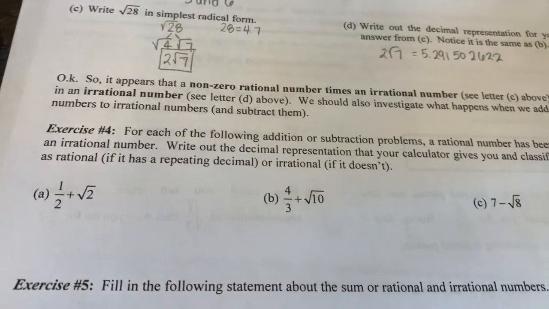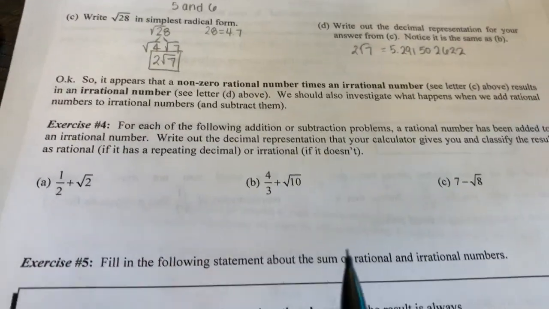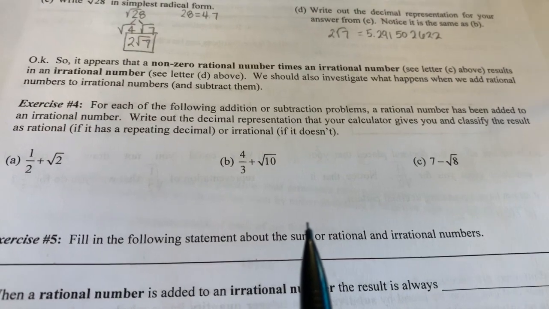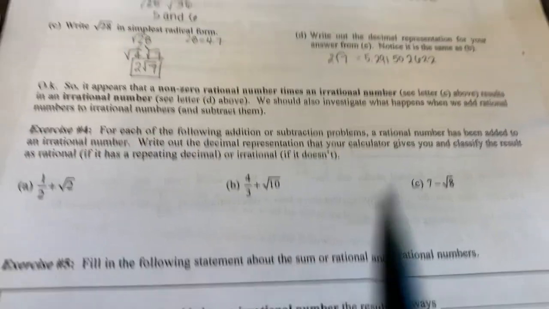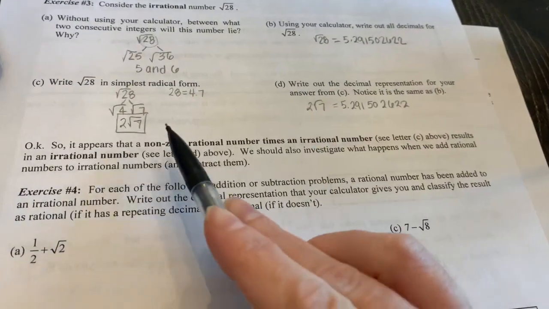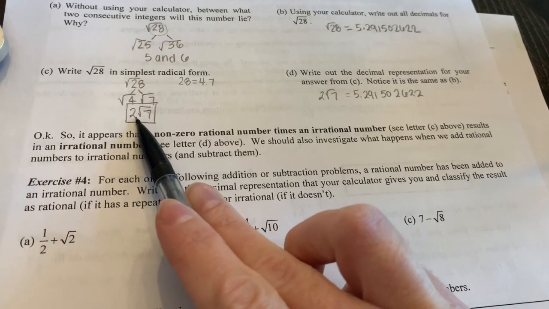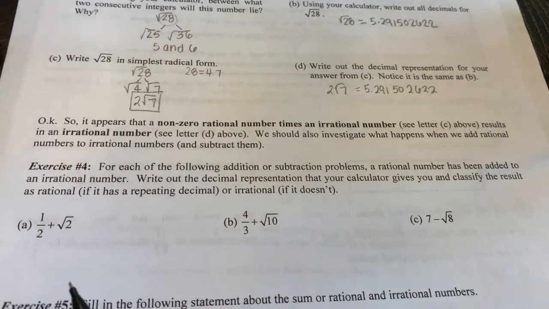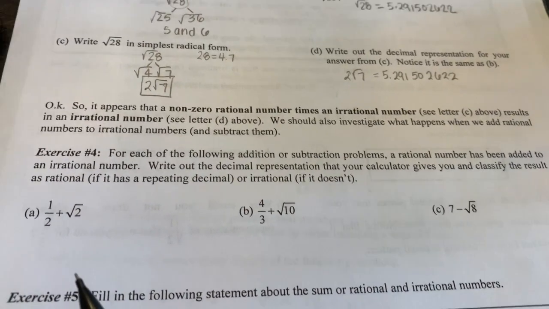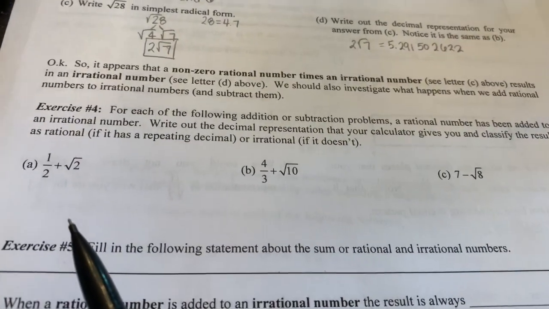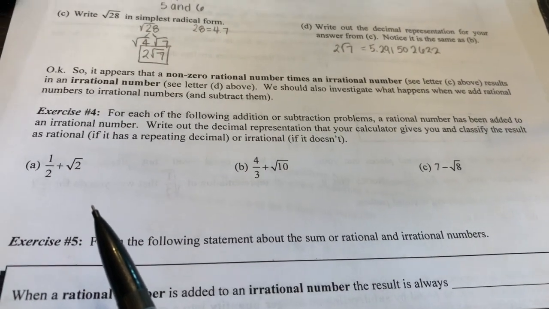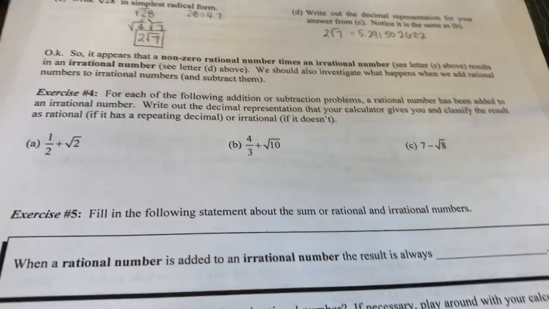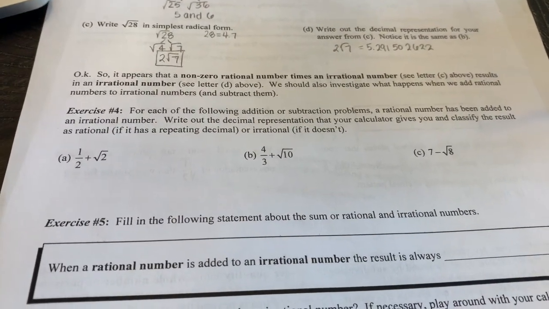Okay, so it appears that a non-zero rational number times an irrational number still results in an irrational number, right? So even though we're multiplying radical 7 by a rational number, which is 2, we still get an irrational number. So we should also investigate what happens when we add rational numbers to irrational numbers. We're going to use the calculator, okay?